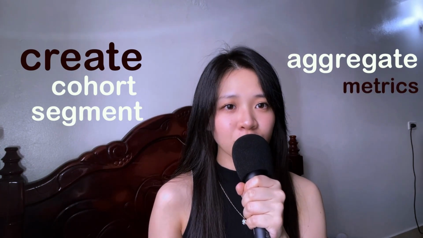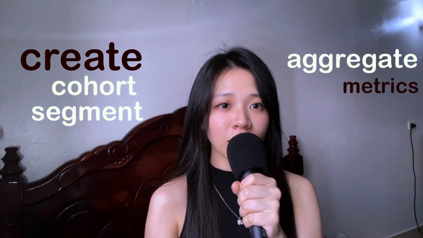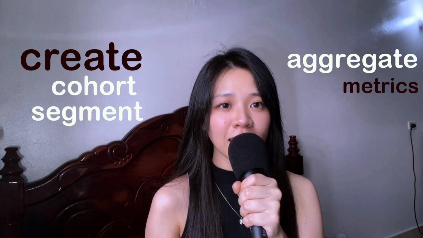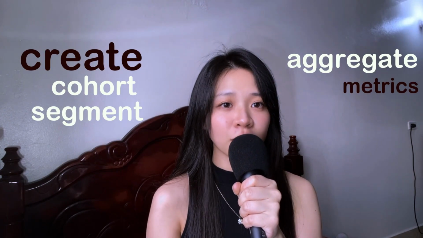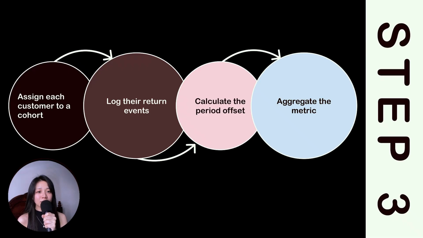The third step is to create your cohort segment and aggregate the metric. This is where the actual technical work begins, where your active action becomes a filter on data, and your time period determines how to bucket it. The logic is identical across the three approaches for operations in the orders. Assign each customer to a cohort by their first qualifying event, label them with the time period as frozen, and log their return events, every subsequent qualifying event per customer. Calculate the period offset, how many periods after the cohort start the return occurred. Aggregate the metric.